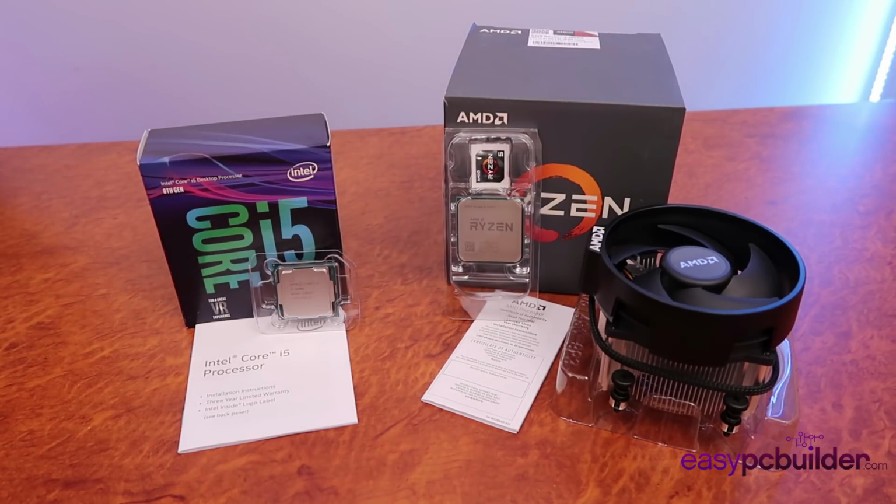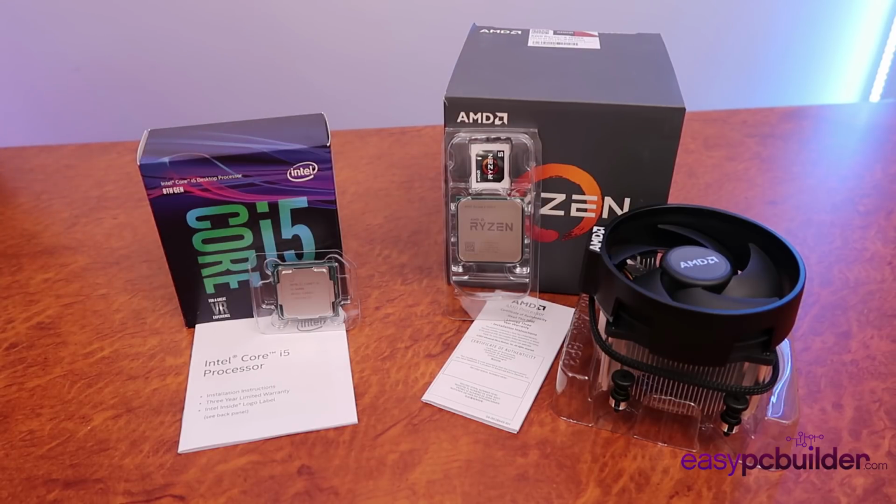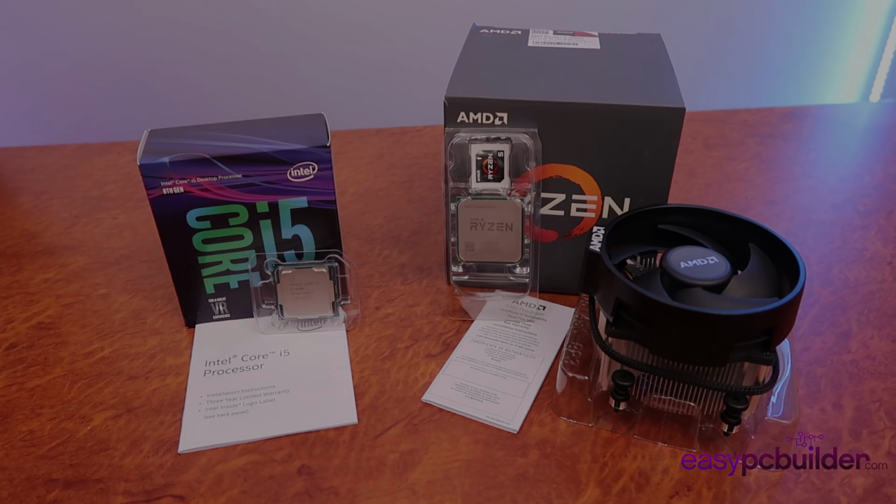Now, generally in the more overclockable CPUs, such as the Intel K series, a CPU cooler isn't supplied and you usually have to purchase an aftermarket cooler. This is also true with some of the higher end AMD Ryzen processors. Just check this before you make your final order.